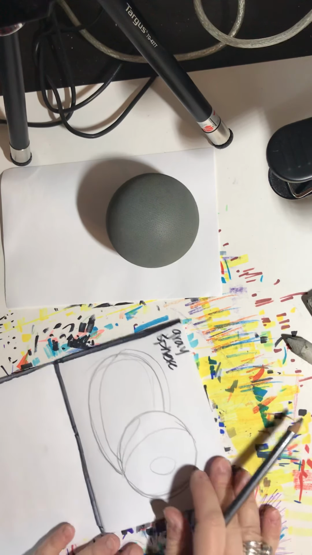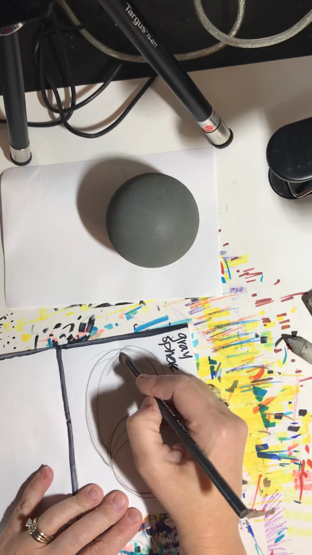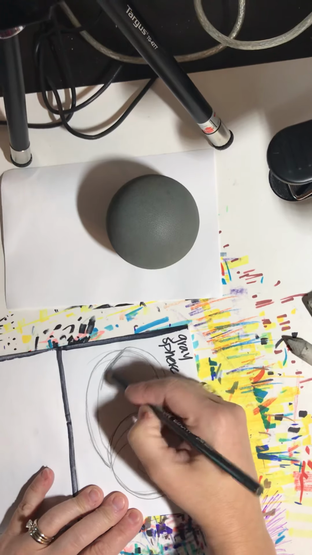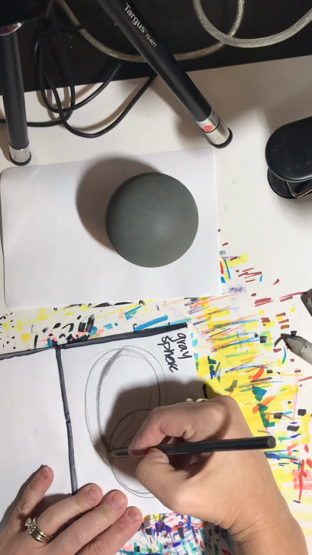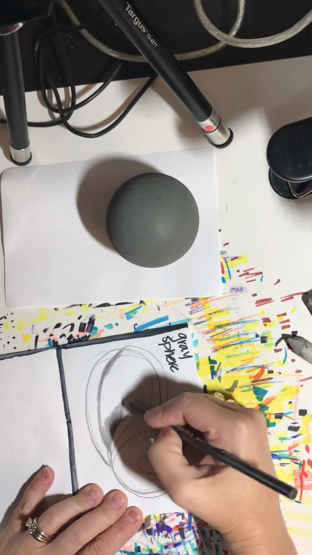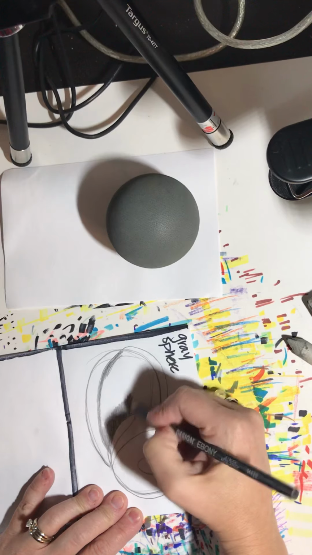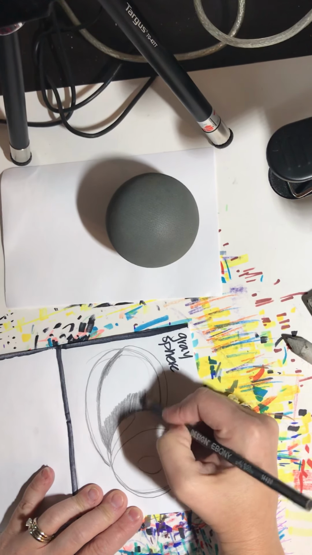And even though it is a cast shadow, I am still going to add my value in the direction that it goes. And notice I'm saying value, not color, because remember, value is the lightness or darkness of the color. It is how light or dark it looks.